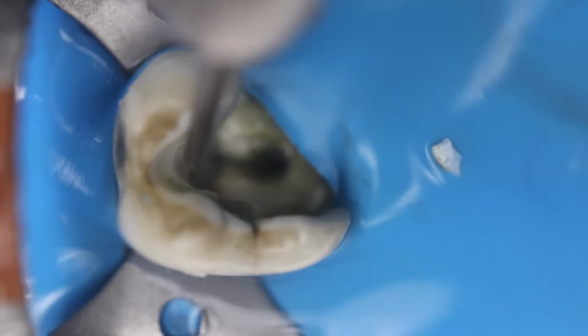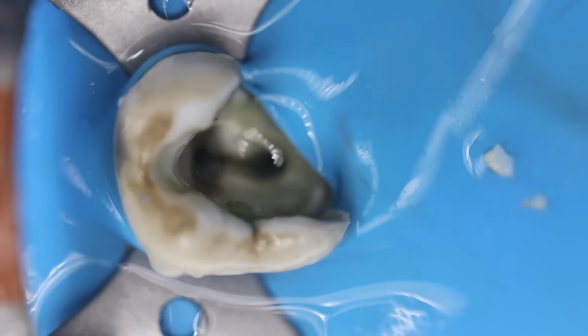Angulate your bur occlusally and incline it so that there is no vertical wall remaining and it is roughly rounded. There is one part left over here, we can just round it off also.